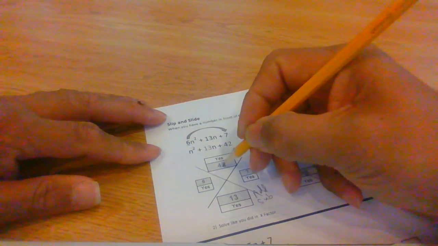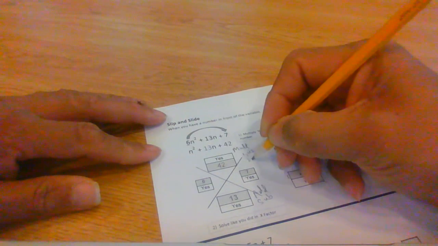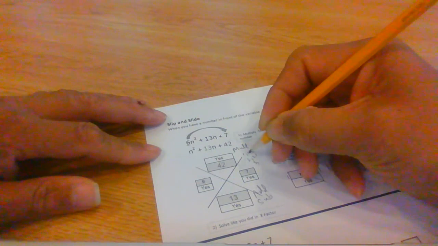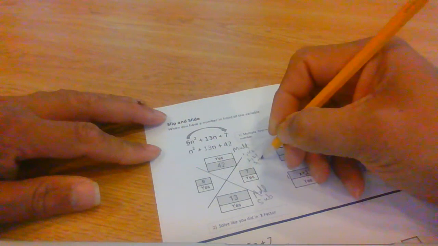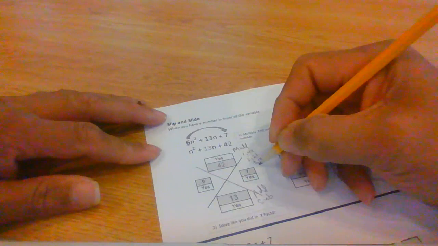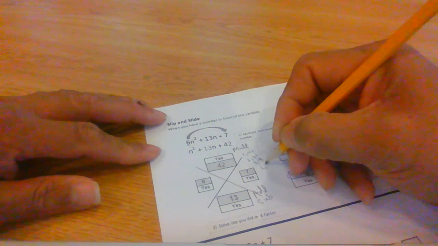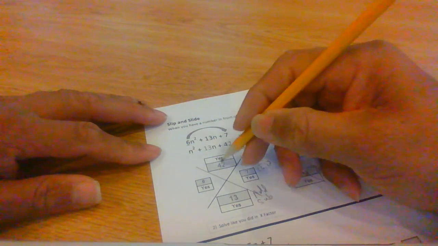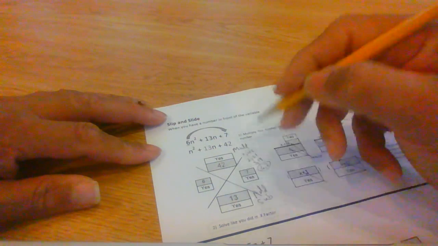And so you look at the factors of 42: 1, 42, 2, 21, 3, 14, 5 won't go, 4 won't go, 5 won't go, and 6 and 7. And now they start to repeat. So my two numbers multiplied together give me 42, and when I add these two numbers, I get 13.